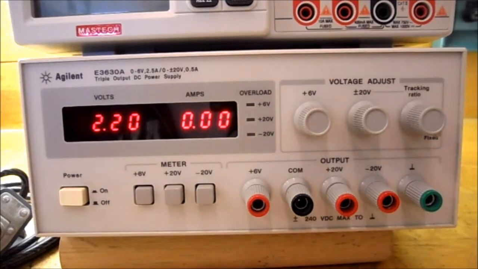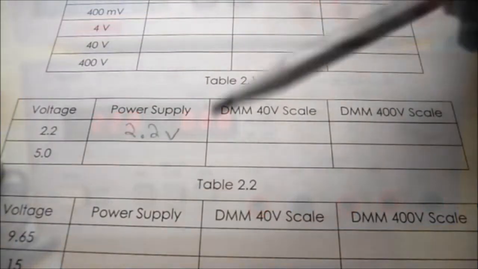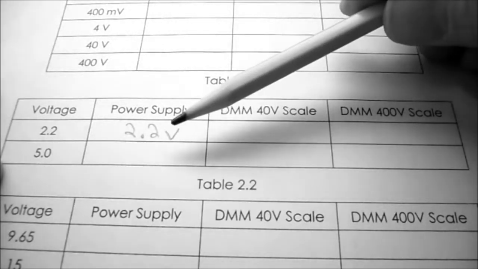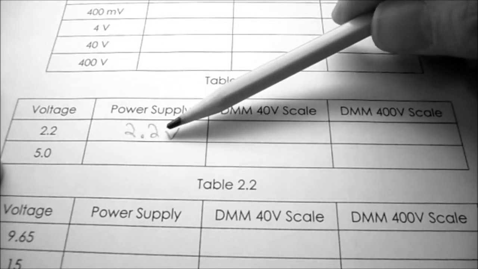So there we go, 2.2 volts. We're going to record this display voltage in the first column of table 2.2. So in table 2.2, I record my reading of 2.2 volts.